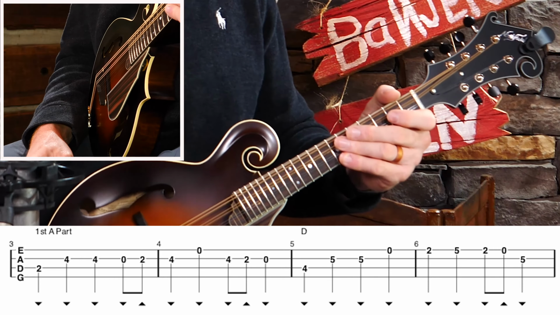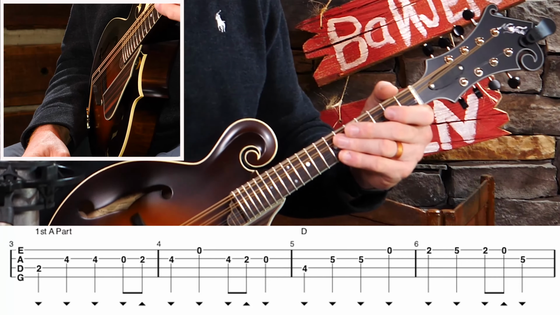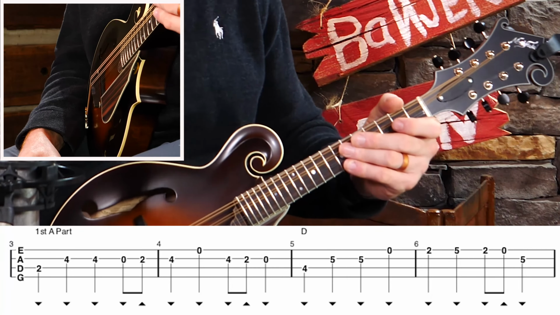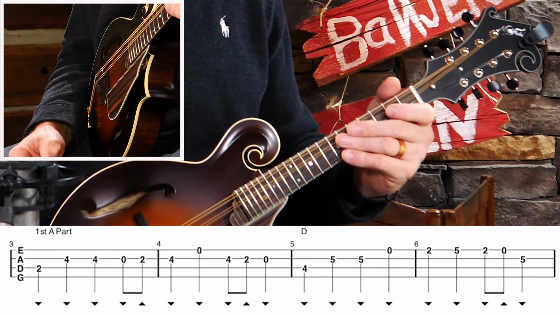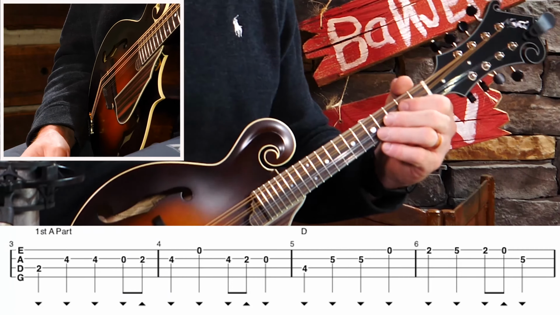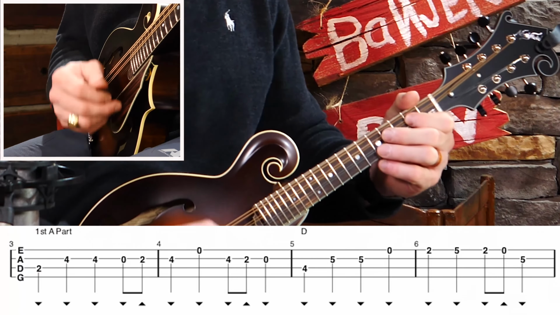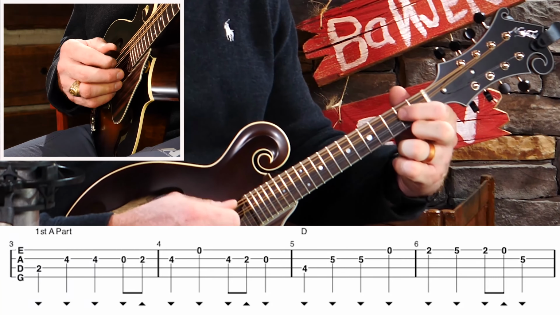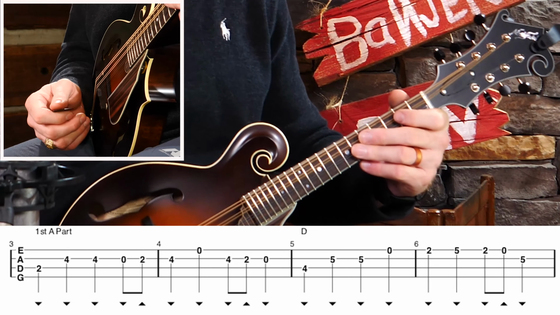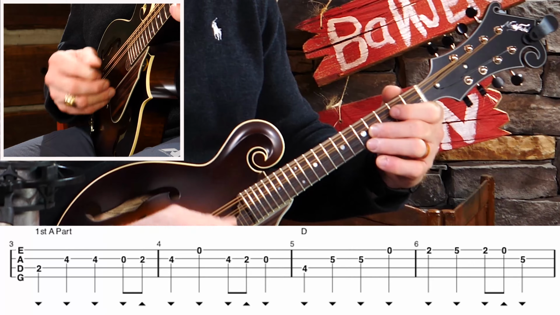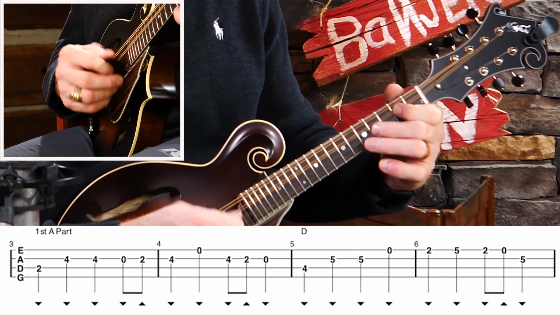Okay? So when I think about Bill Cheatham, and I think about the A part anyway, there's some big notes that stand out that make it sound like Bill Cheatham. And they're even open for interpretation a little bit. But it's going to start on this E note down here, and it's going to jump up to a 6th interval above it, up to that C sharp.